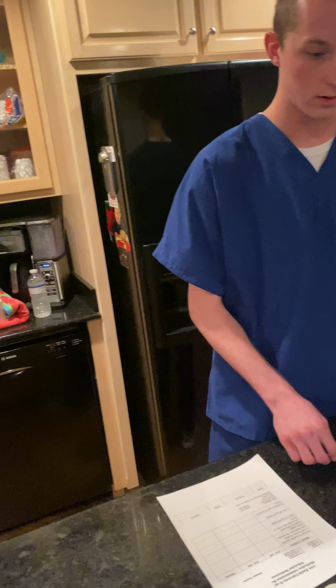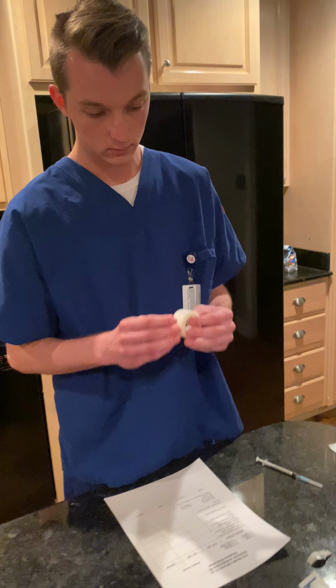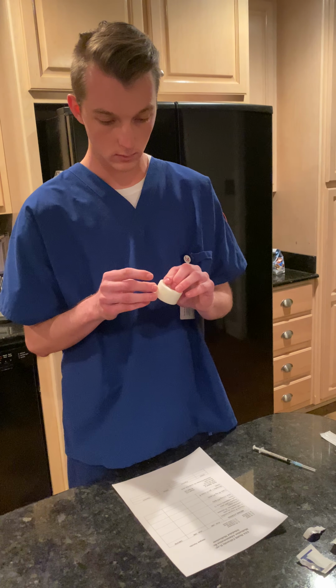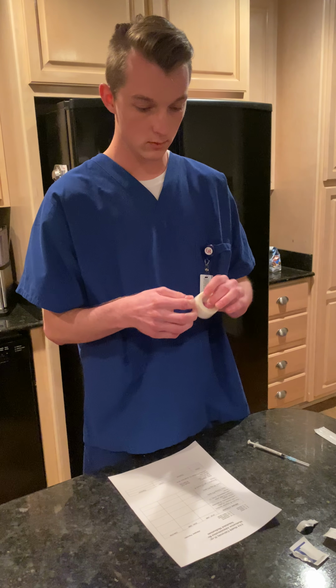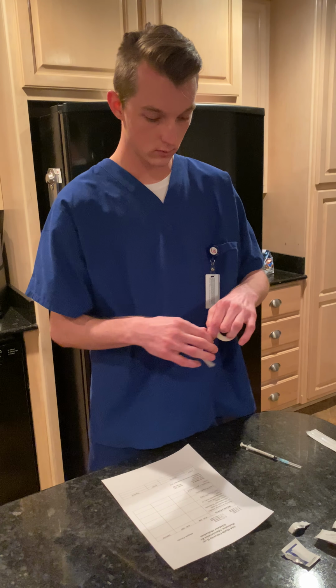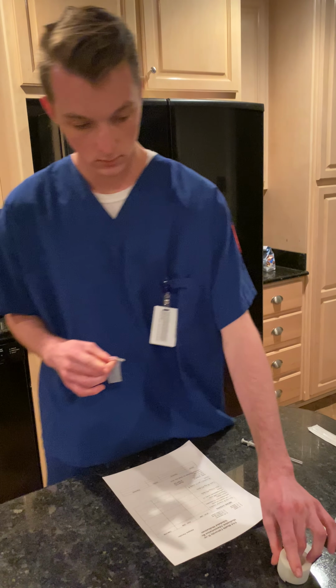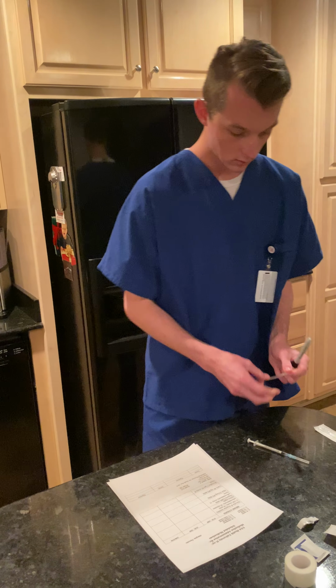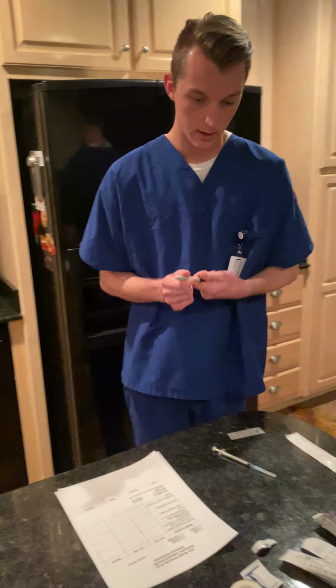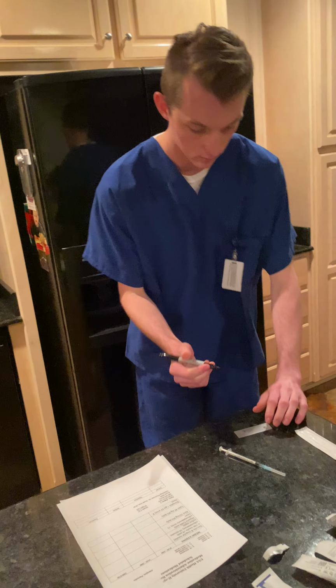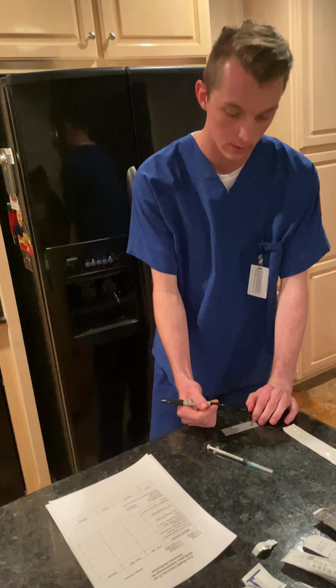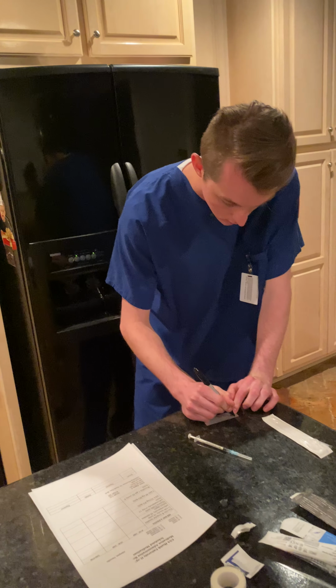Then I will make a label, and it will have the patient's name, the medication that I'll be giving, and the correct dosage.